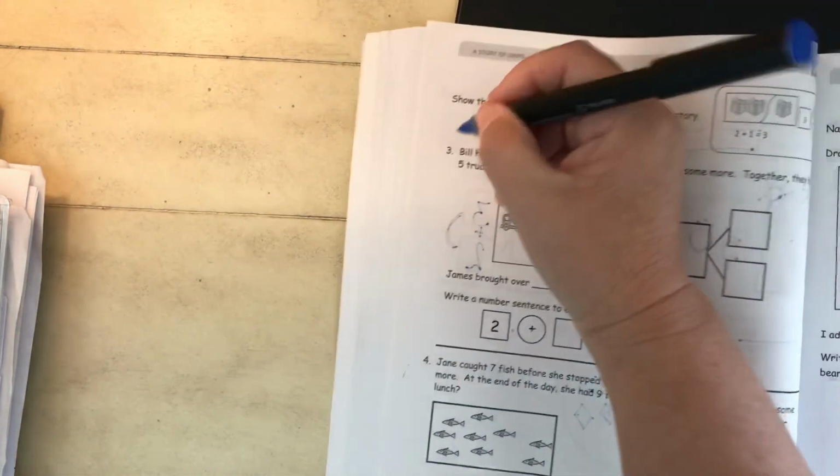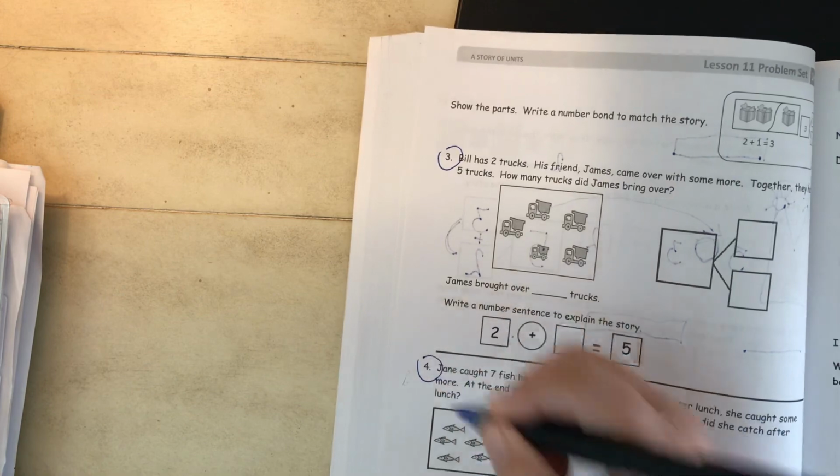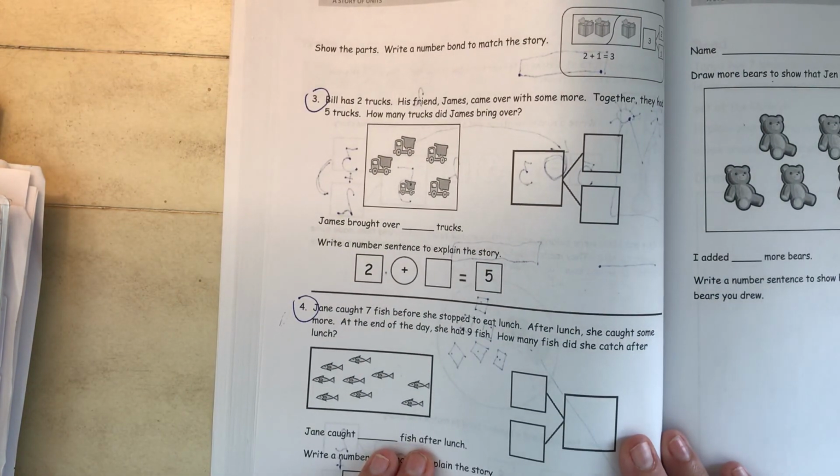I do want you guys to do 3 and 4 by yourselves, and then snap a picture of it when you're done.